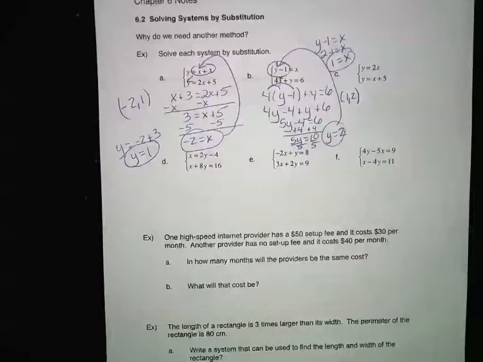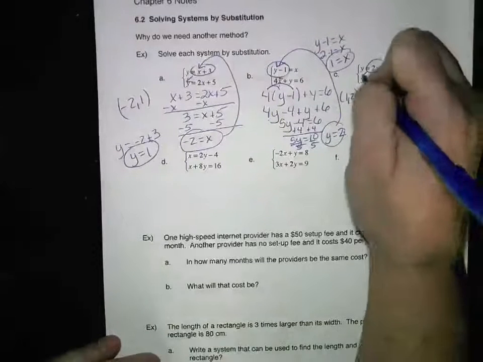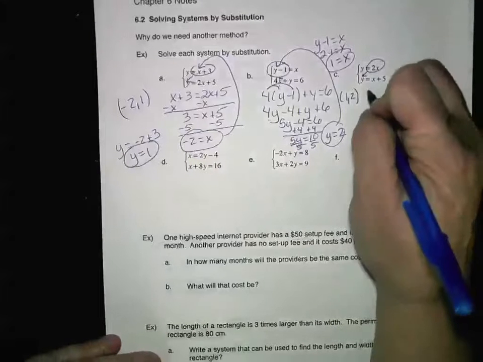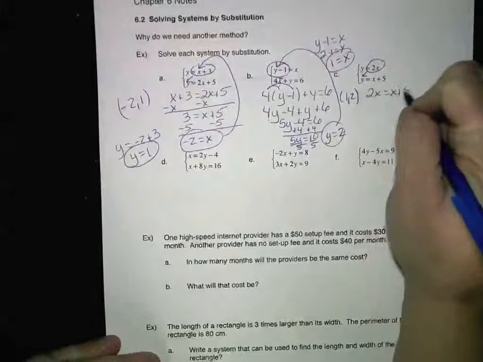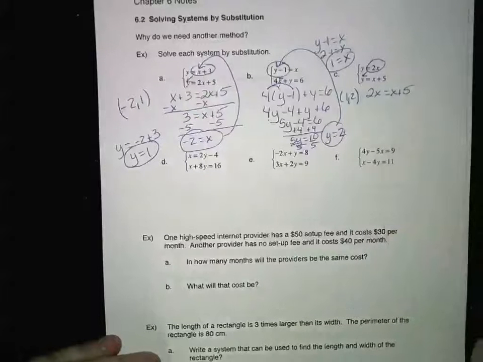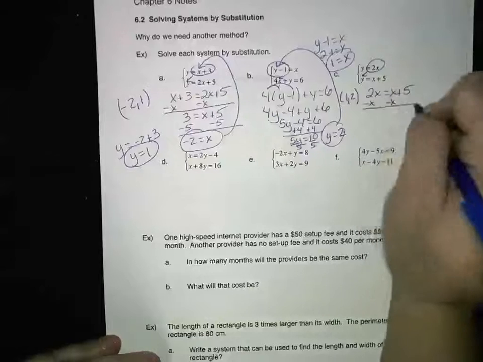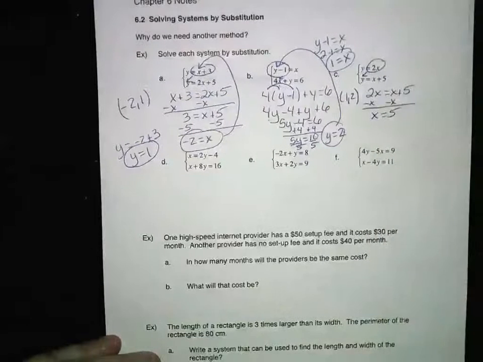Letter C, y equals 2x, y equals x plus 5. So we're going to take that and put that in place of the y. And then you will have 2x equals x plus 5. Subtracting x from both sides, you have x equals 5.